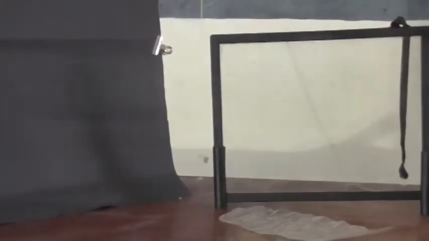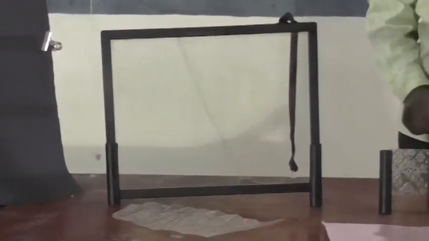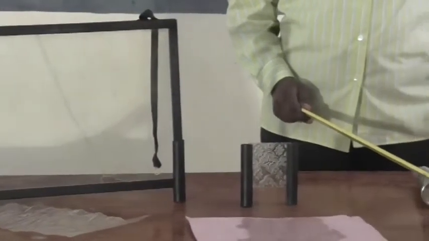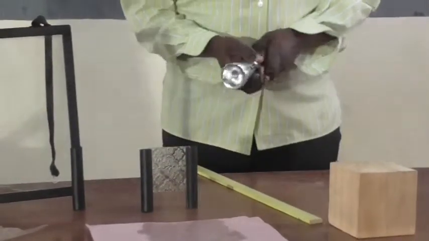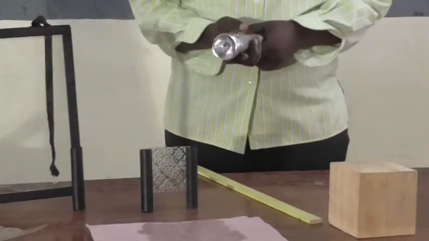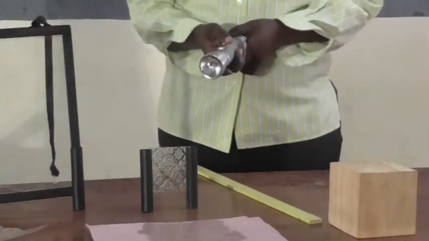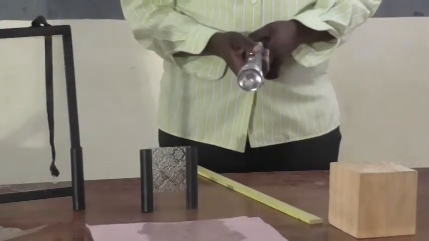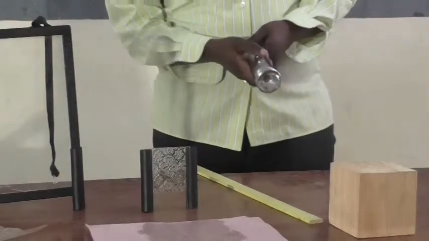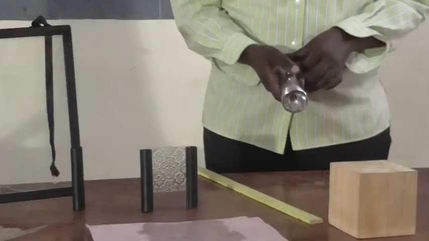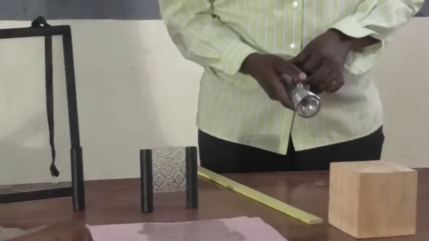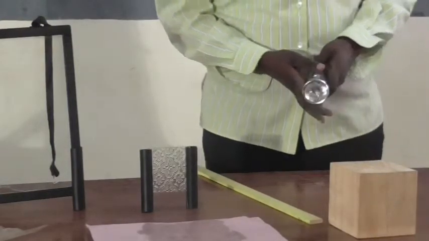As I start with my materials, I have the first material as the wood. I also have the source of light, which is the torch, which I'll direct towards the wood to see whether I'll be in a position to see the light on the other side of the material.